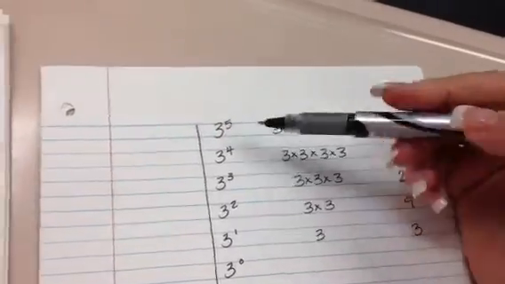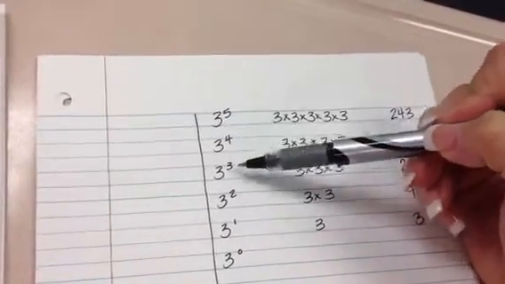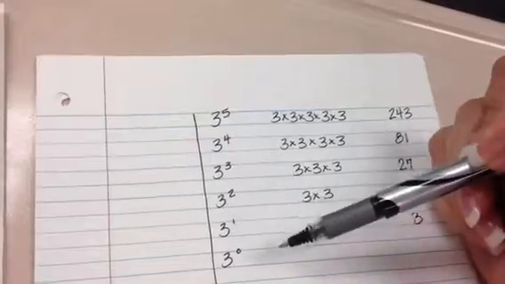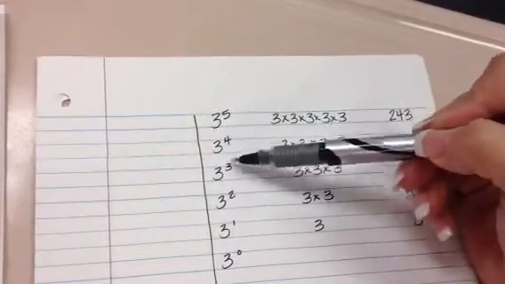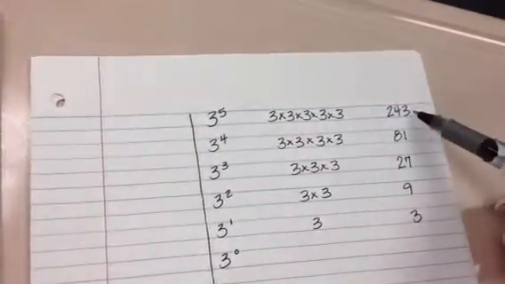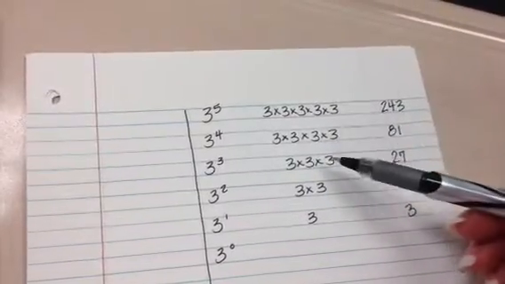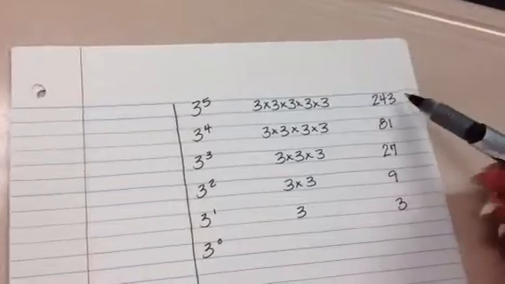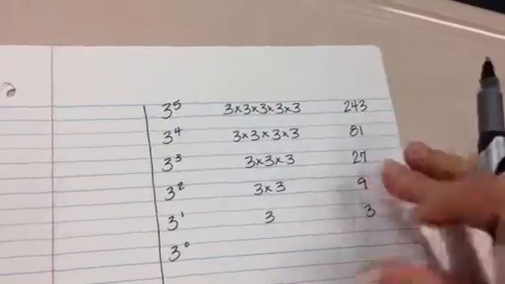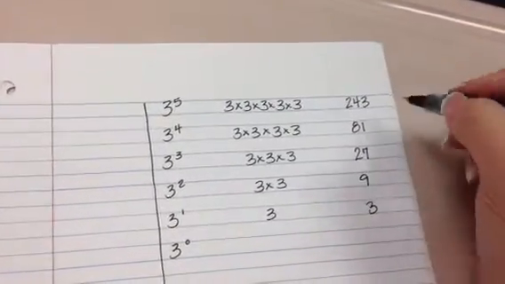So what I'd like for you to notice is that exponentially, our exponents are decreasing by 1. So we went from 5 to 4, 4 to 3, and so on and so forth. But I want you to take a look at what happened here in the middle. We dropped a 3 each time. But what did that do to our answers? Dropping a 3, what did that do?